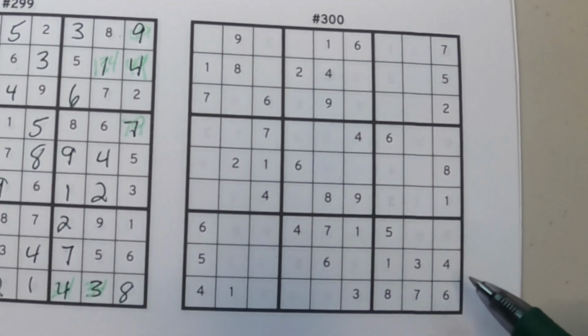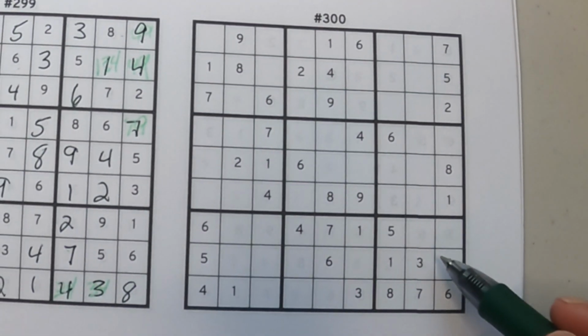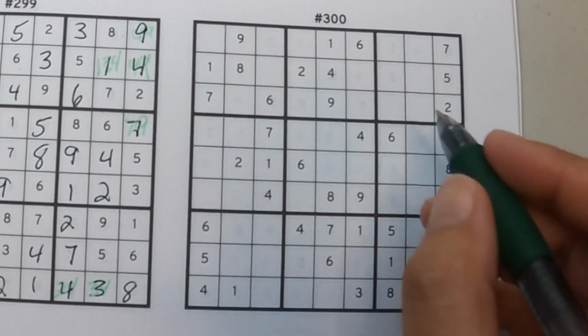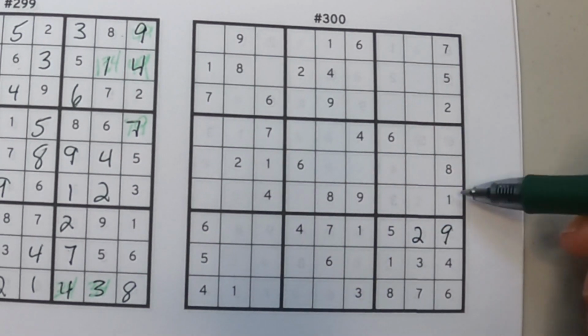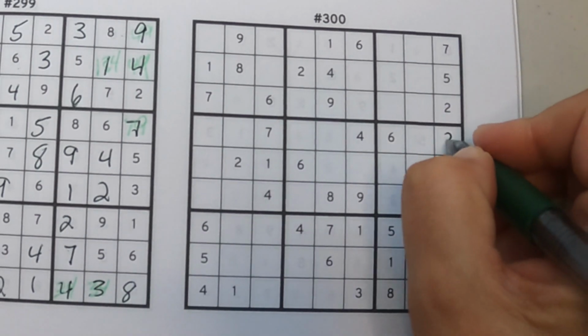All right. So if we look at this box here, we're missing 2 and 9. We've got a 2 here, so 9, 2. For this column, we're missing a 3.